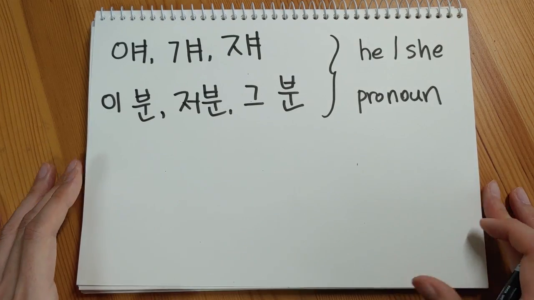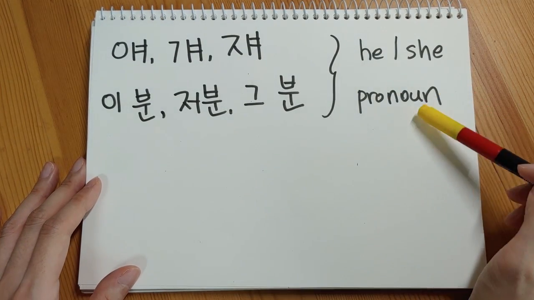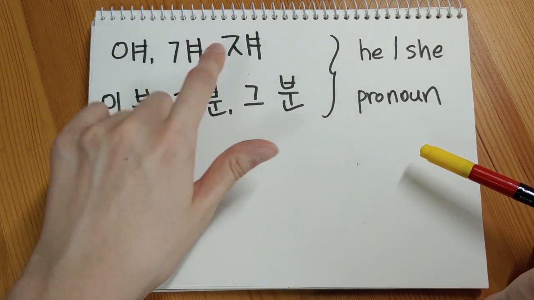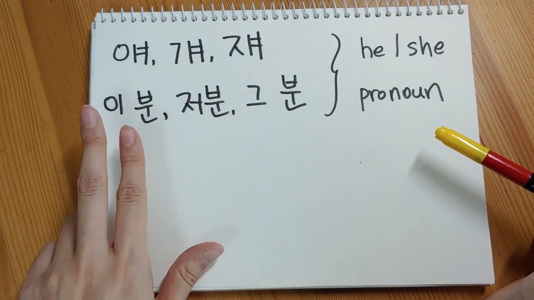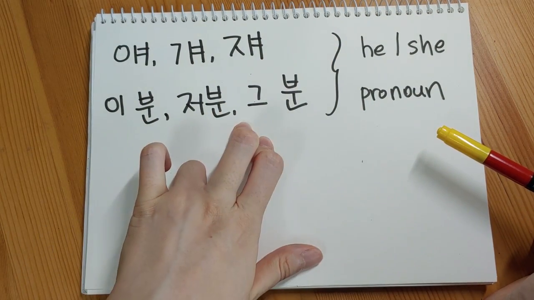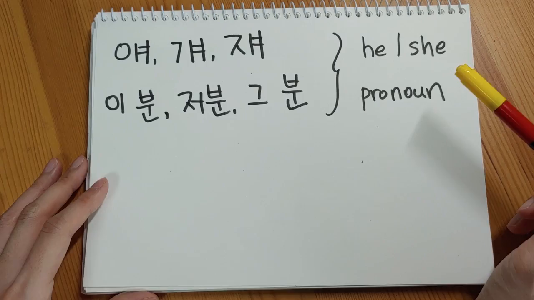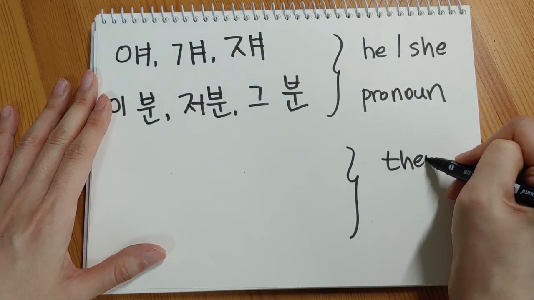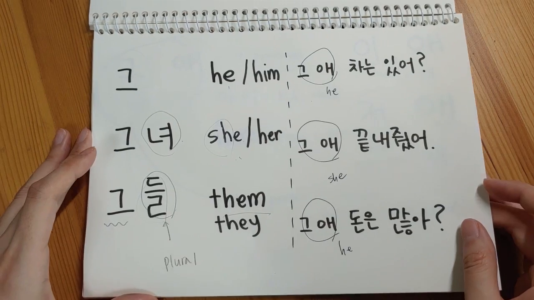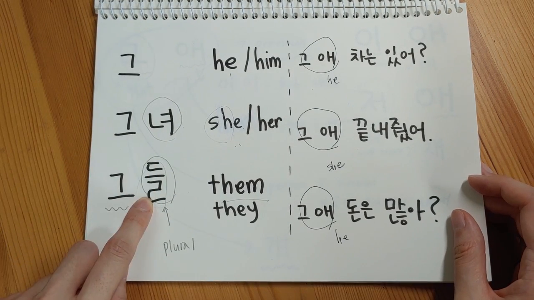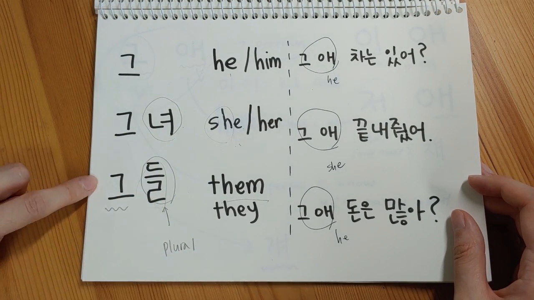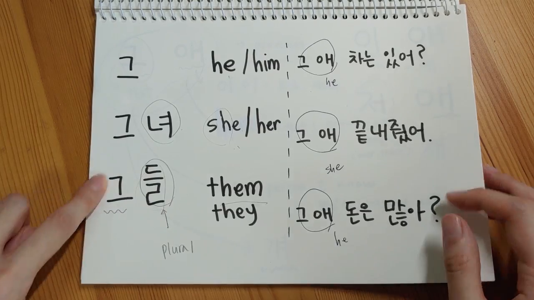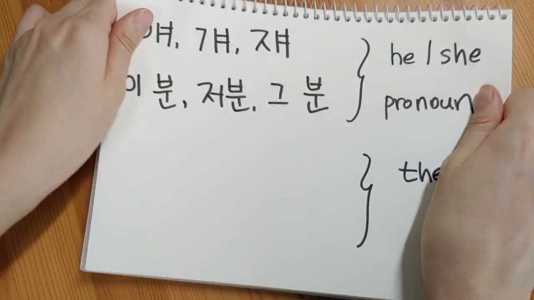So we just learned how to say he or she in Korean pronoun, 얘, 걔, 쟤 in 반말 form, and 이분, 저분, 그분 in 존댓말, the honorific form. Then how do we say they in pronoun? So I think I briefly mentioned the particle 들, that's a plural particle that makes the preceding noun plural. And same works here.